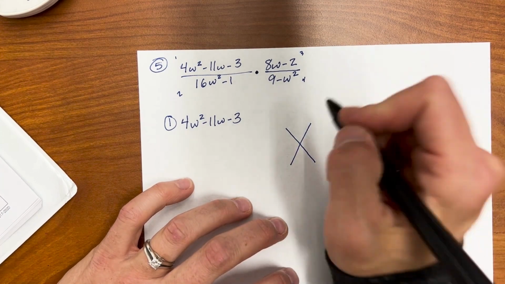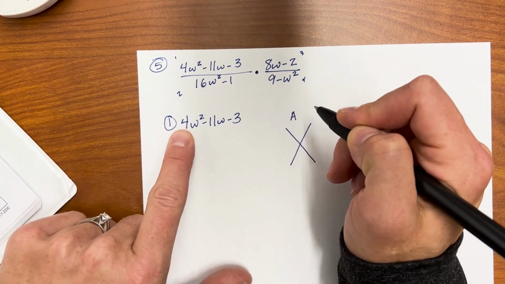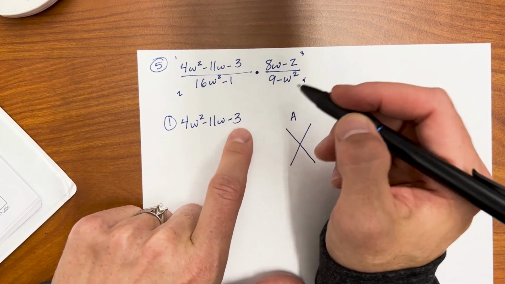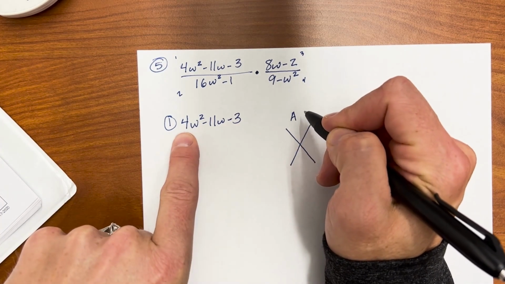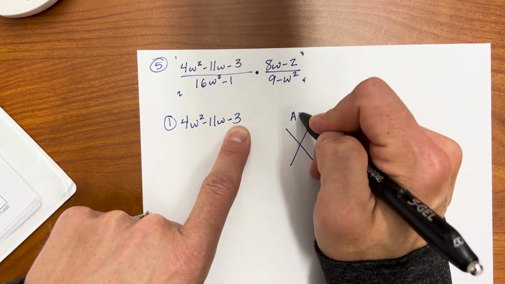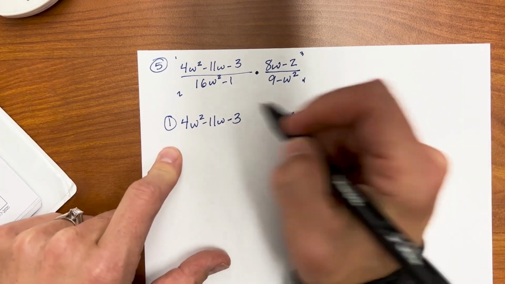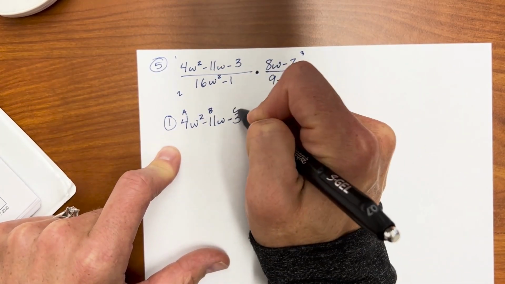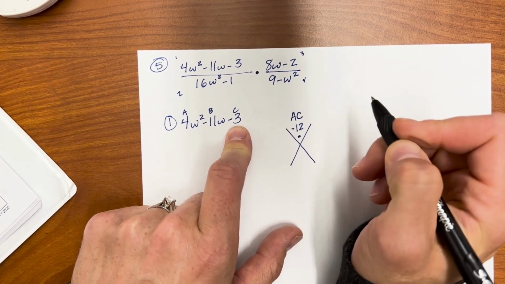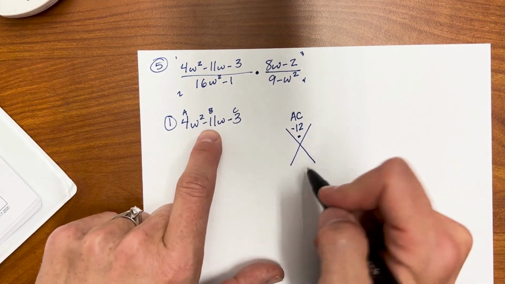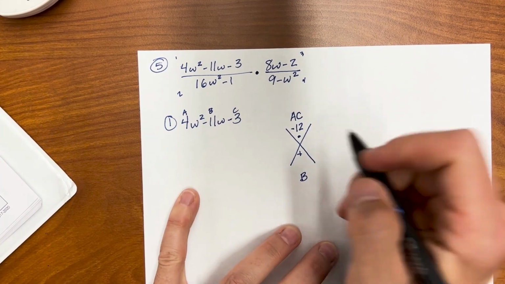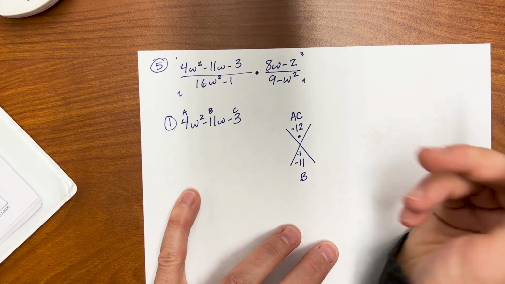When I use the X method, I am multiplying the first coefficient, A, with my constant, which is C. So the coefficient of my first term and the coefficient of my last term, but there's no variable, so it's just a constant. This is A, this is B, this is C. A times C is 4 times negative 3, so negative 12. We want to find 2 numbers that multiply to make negative 12 and add to whatever B is. B in this case is negative 11. Don't forget that negative sign. It travels with that term.